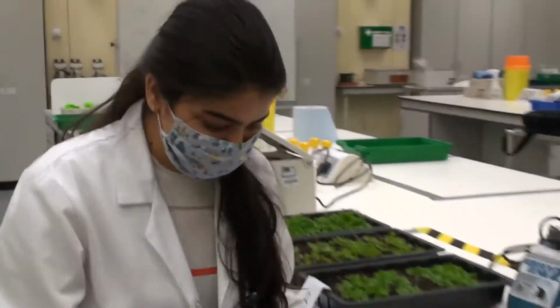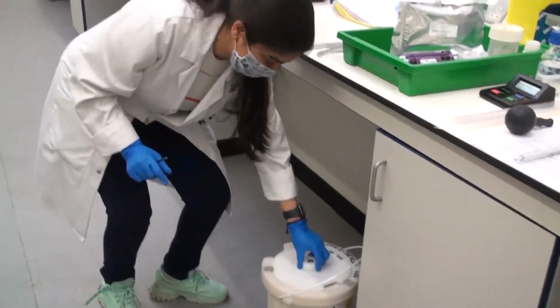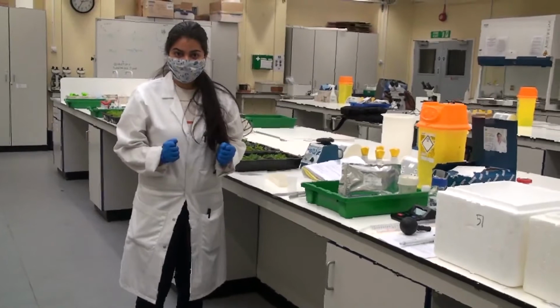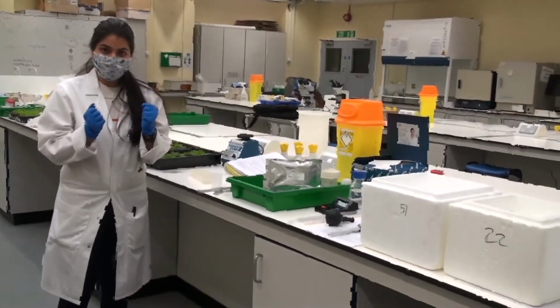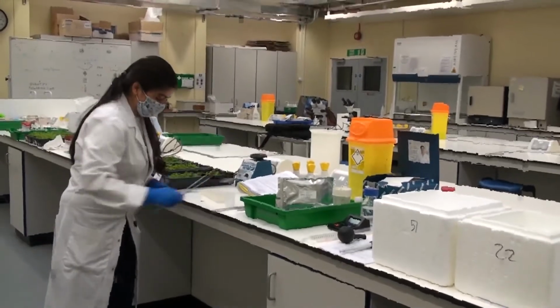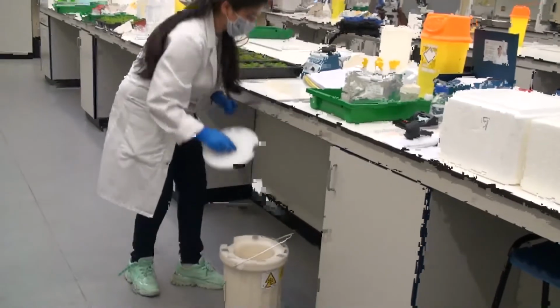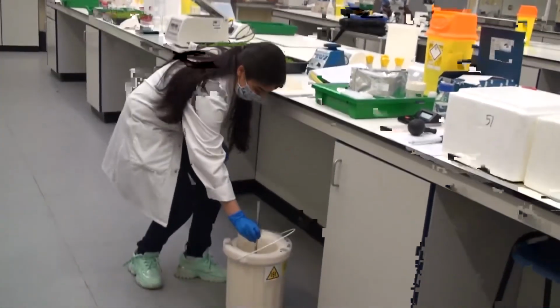And now we'll flash freeze them in liquid nitrogen. It is very cold and difficult to handle with just one pair of gloves, so I'm wearing a few layers. So we'll take out the sample with this tool and a small beaker.